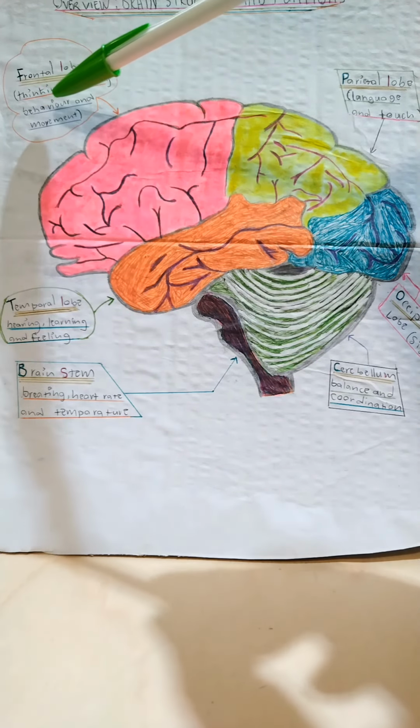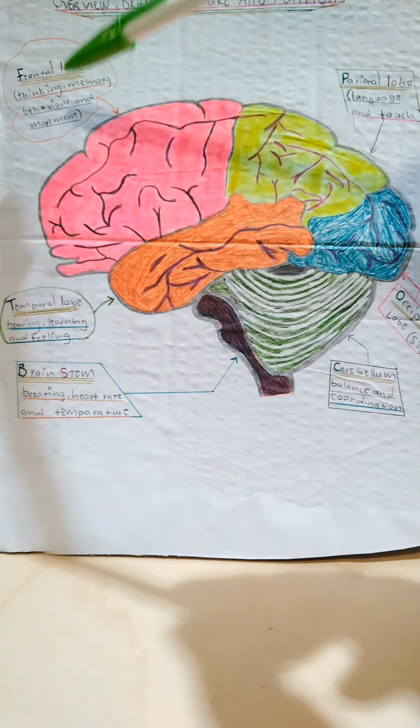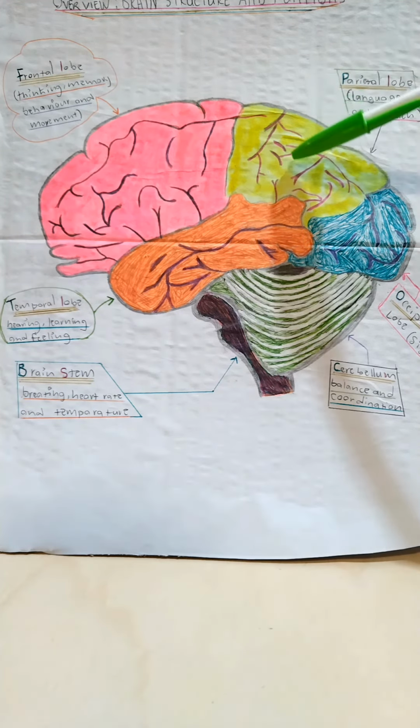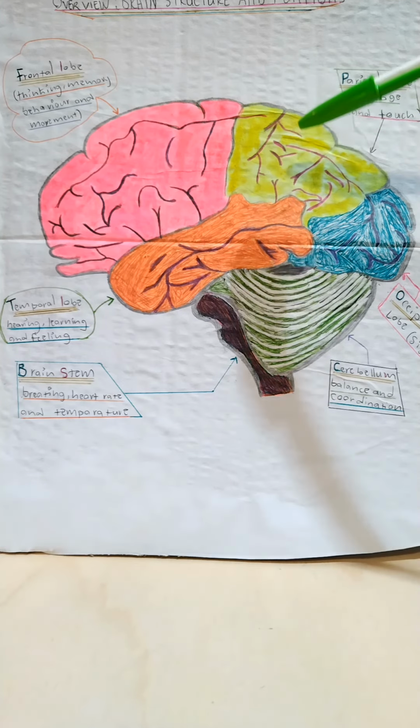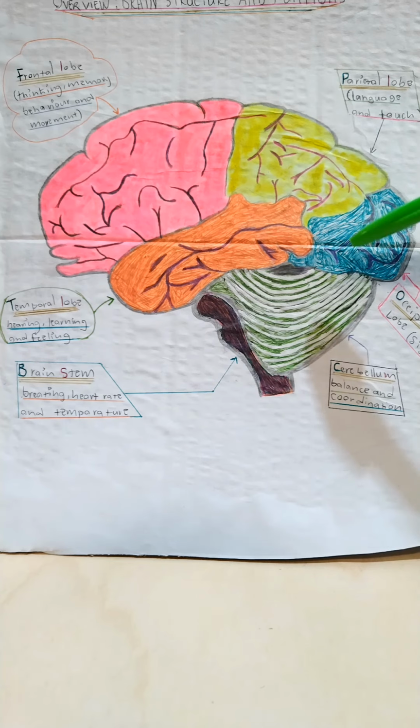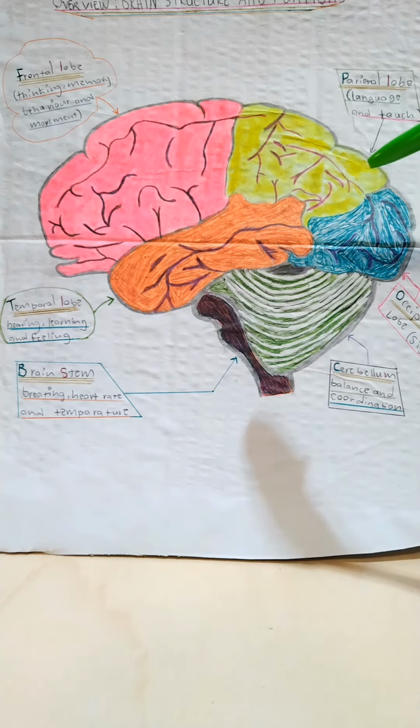It's responsible for thinking, memory, and behavior and movement. On the green colored side we have the parietal lobe. It's responsible for language and touch. On the blue colored part we have the occipital lobe. It's responsible for sight.